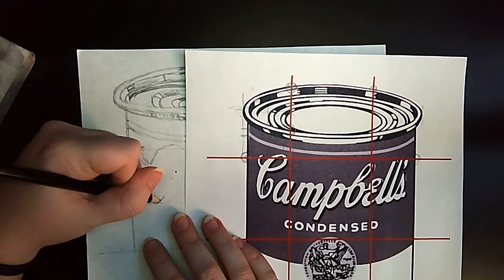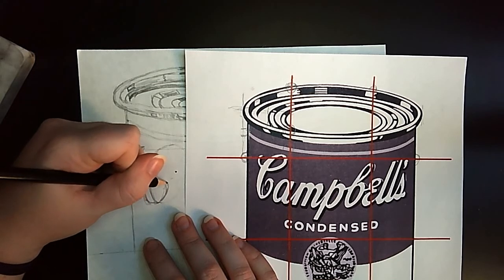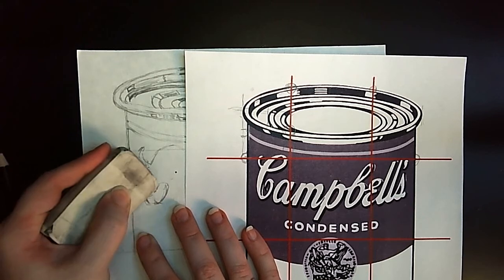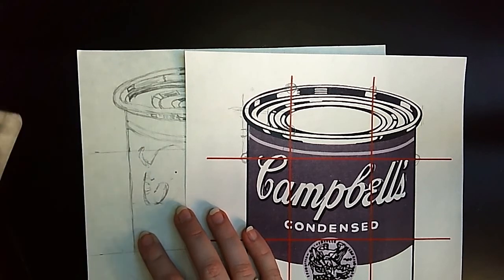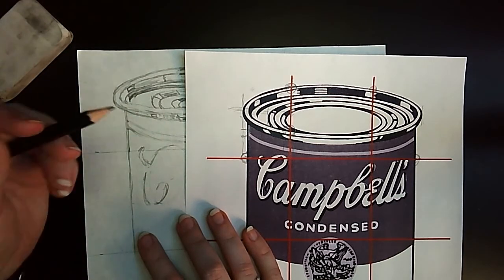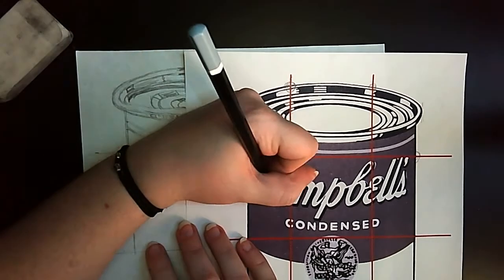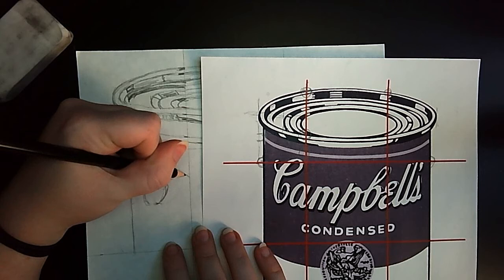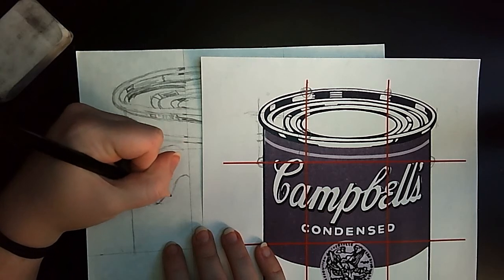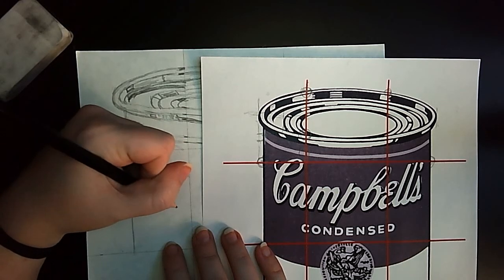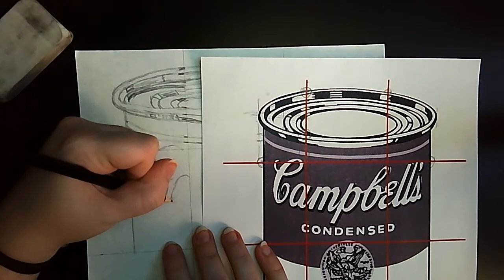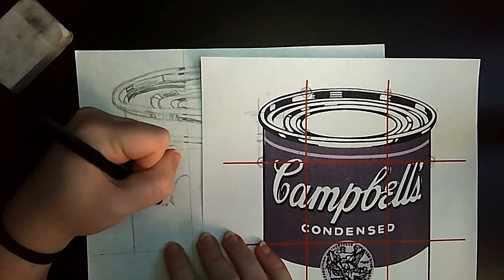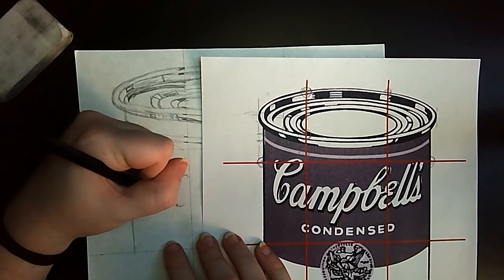So, to get that going. And then cap A. Just go a little bit below the C because the text is kind of on a curve since the can is a cylinder.